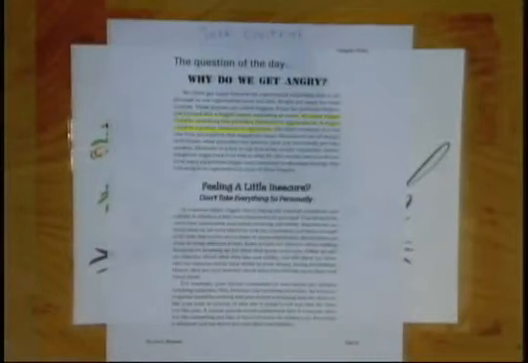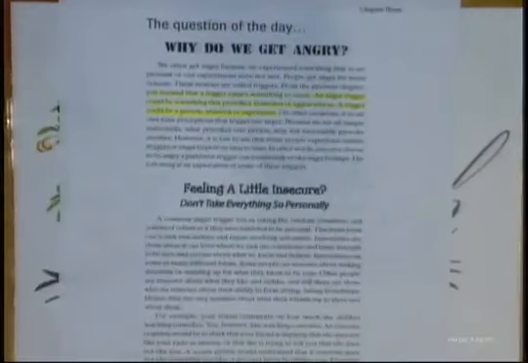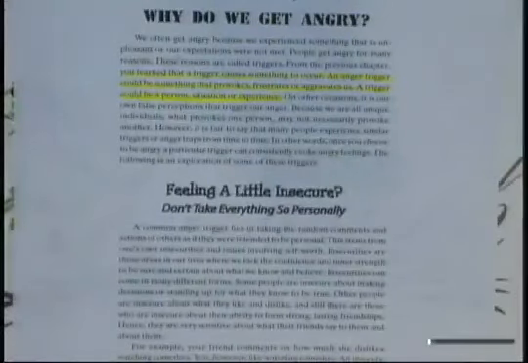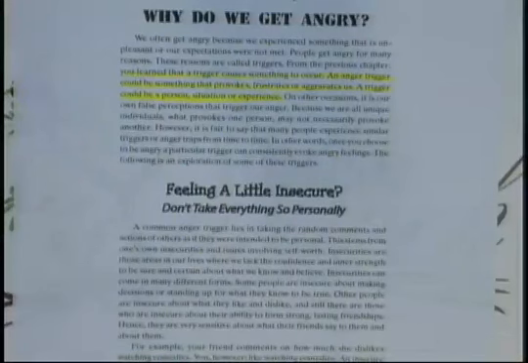People get angry for many reasons. The reasons are called triggers. From the previous chapter, you learned that a trigger causes something to occur. An anger trigger could be something that provokes. Has a child ever provoked you? That's what you'd want to ask your students. Has your child ever provoked you? Frustrates or aggravates? Now, I bet if we took a poll of parents and we said, has your child ever caused frustration or aggravation?